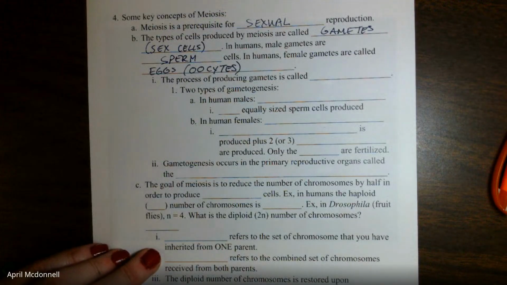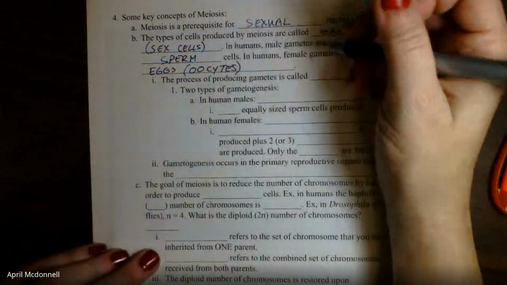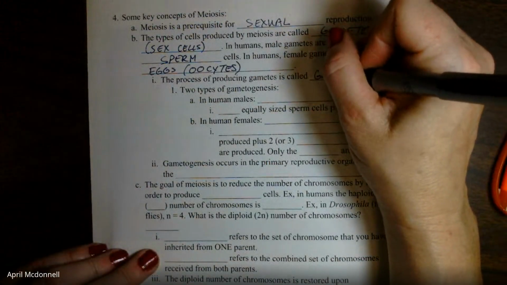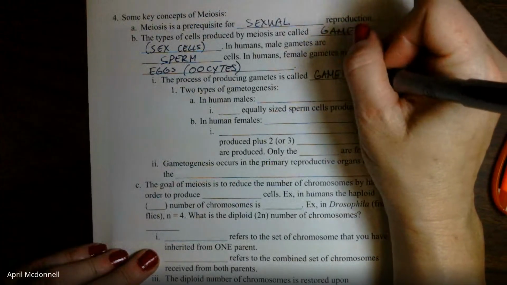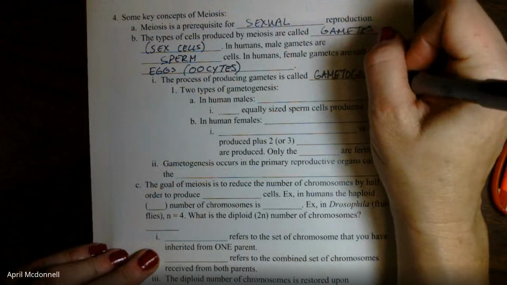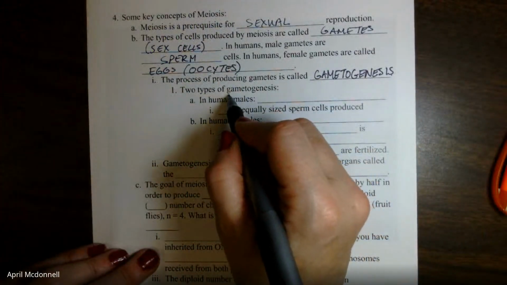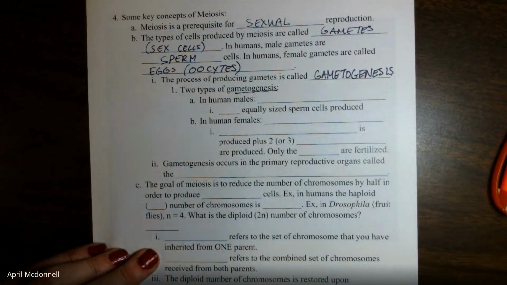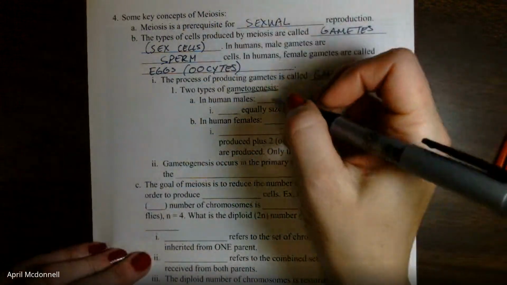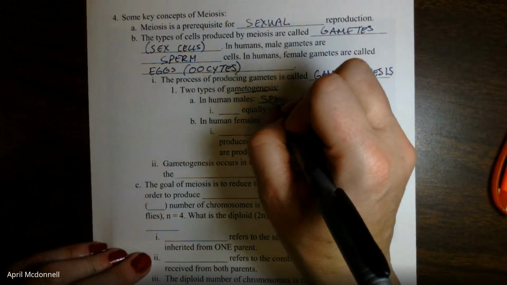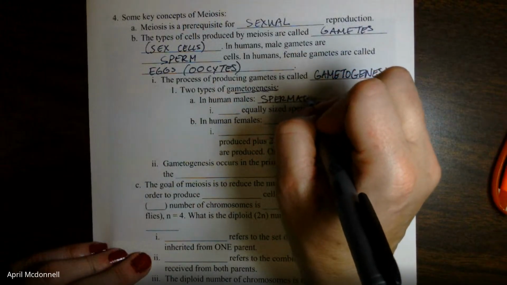Let's consider the processes that produce different types of gametes. We're going to call the process to make gametes gametogenesis. There are two types of gametogenesis. In human males, the type of gametogenesis is called spermatogenesis.